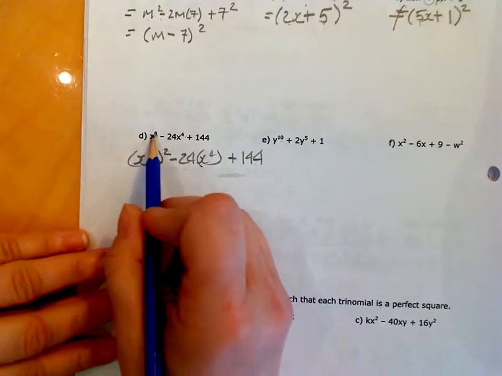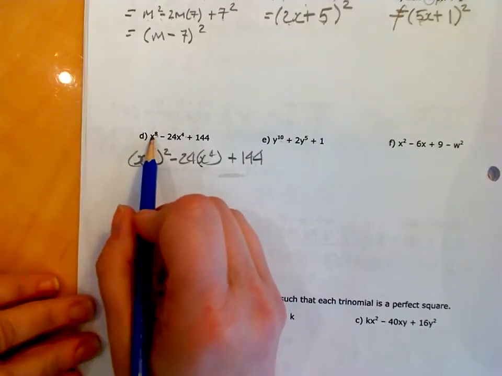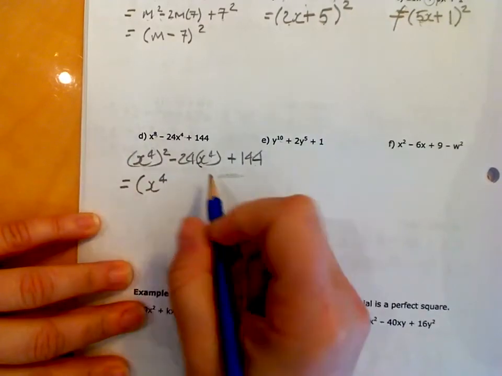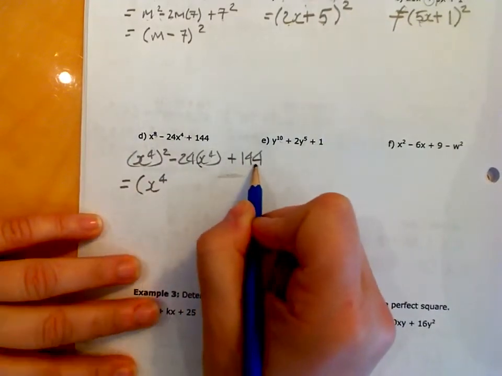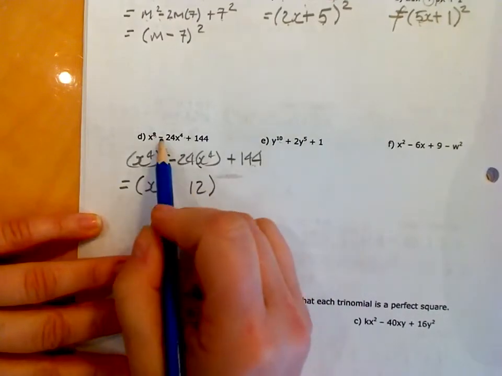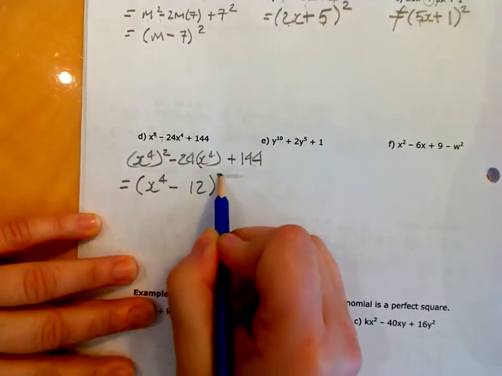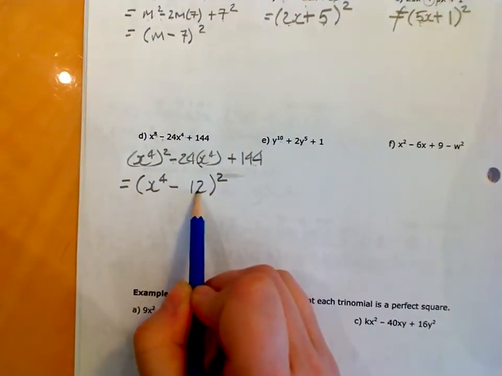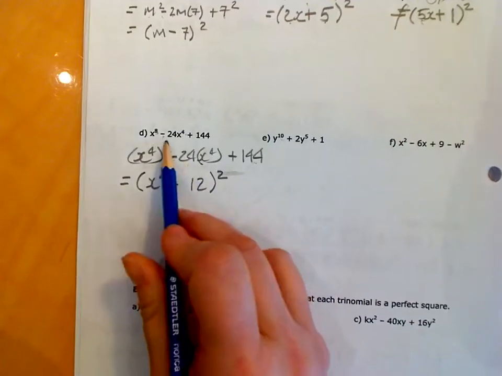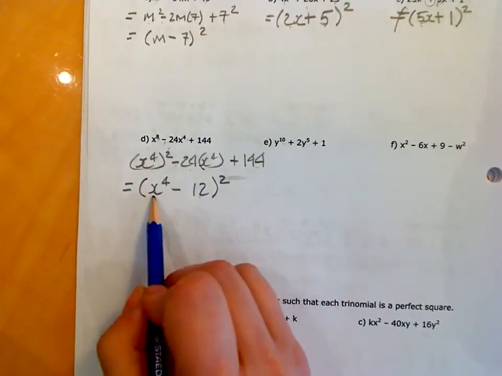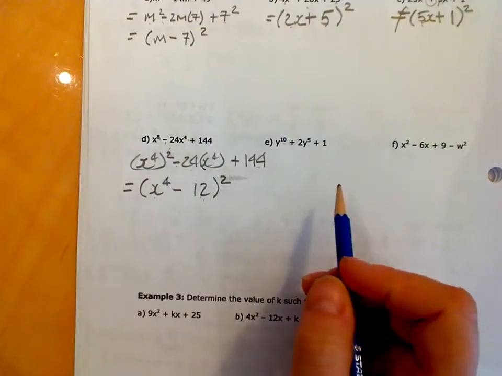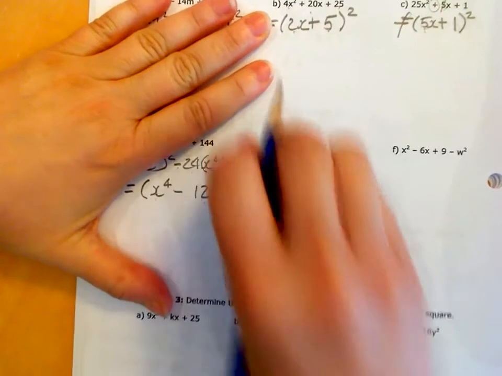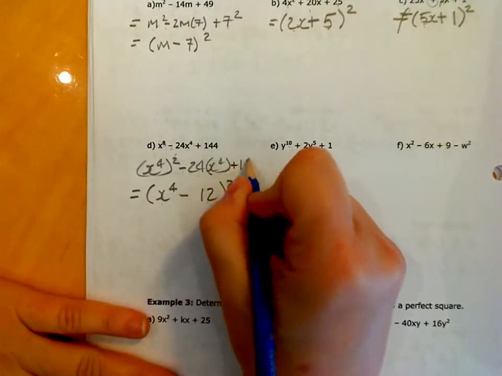Now let's see what happens here. So here we've got, this will be x to the 4. The square root of this is 12. The sign of this is negative. And then let's see, is this times this doubled that? It sure is. 12 times x to the 4 doubled. 12 doubled is 24. We're good. Hang on, I'm just going to move this over, some prime real estate over here.